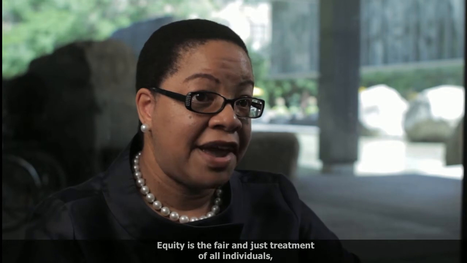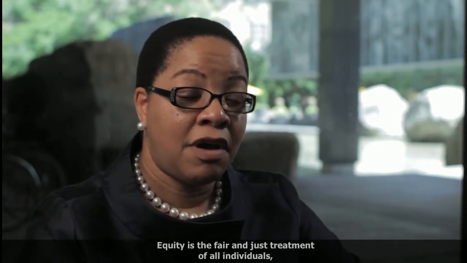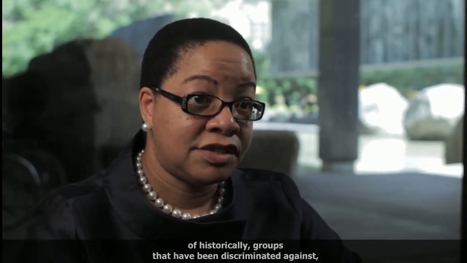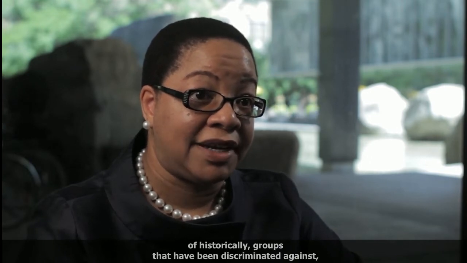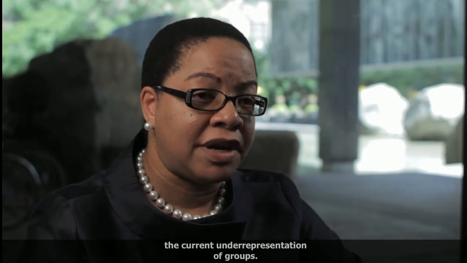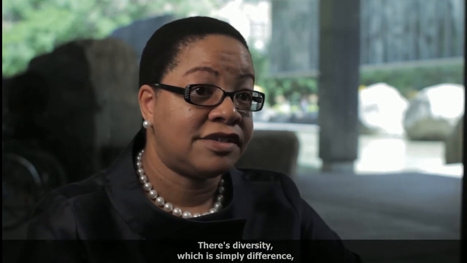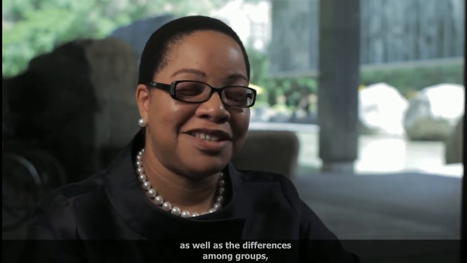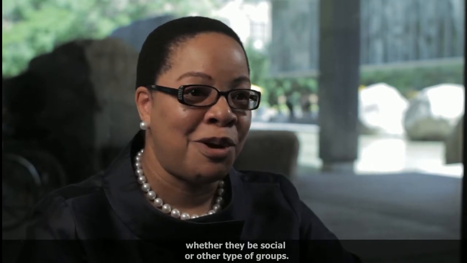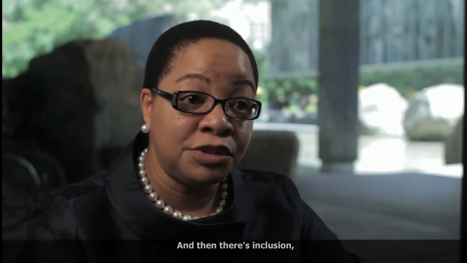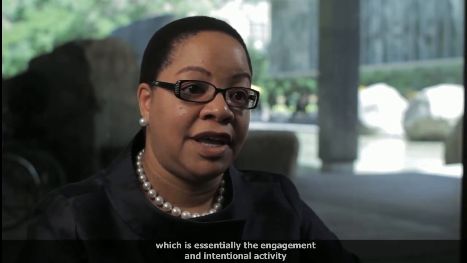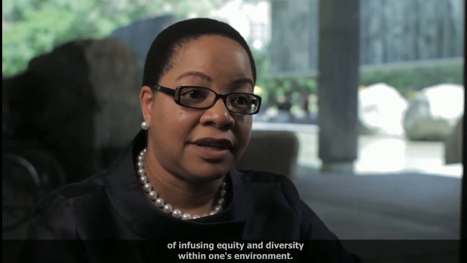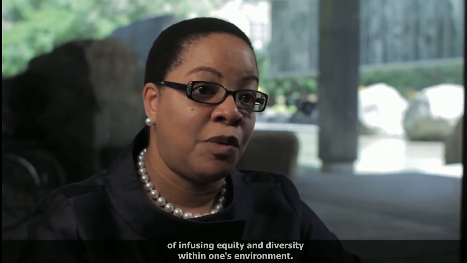Equity is the fair and just treatment of all individuals, but especially acknowledging the underrepresentation of historically groups that have been discriminated against, as well as looking at the current underrepresentation of groups. There's diversity, which is simply difference, and the difference among individuals as well as the differences among groups, whether they be social or other type of groups. And then there's inclusion, which is essentially the engagement and intentional activity of infusing equity and diversity within one's environment.